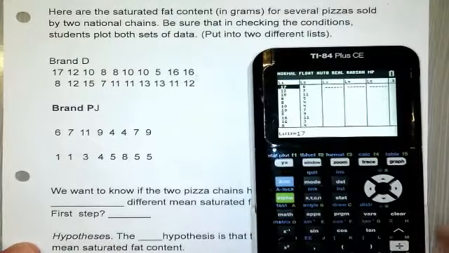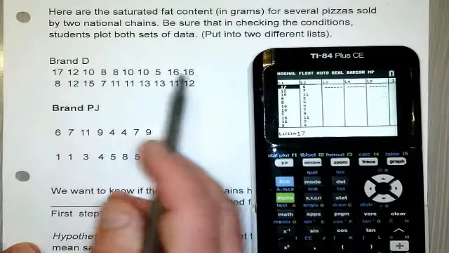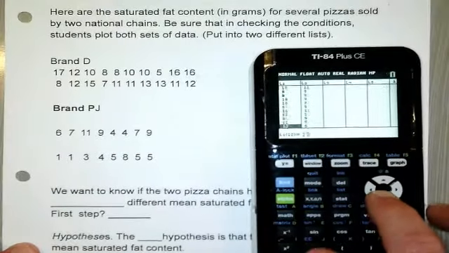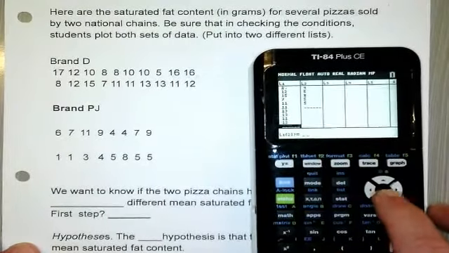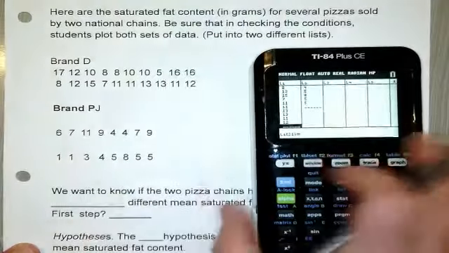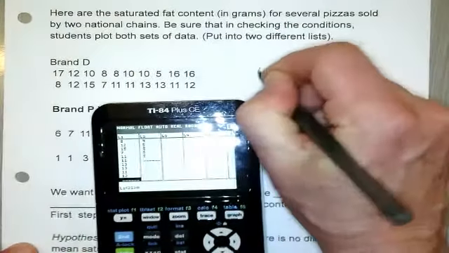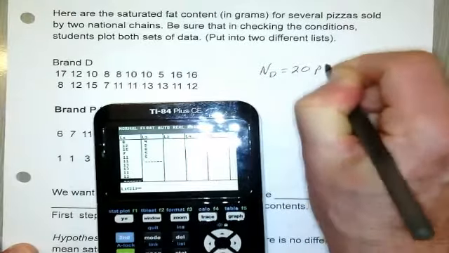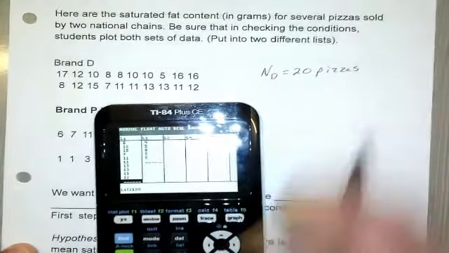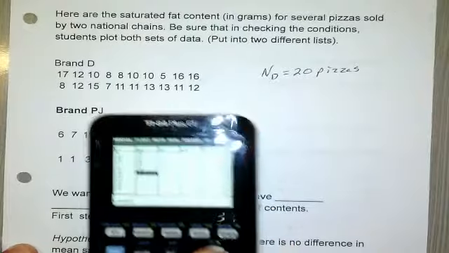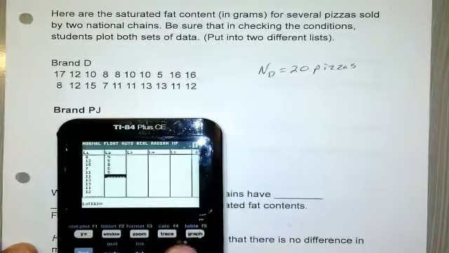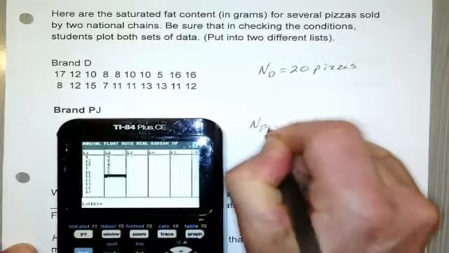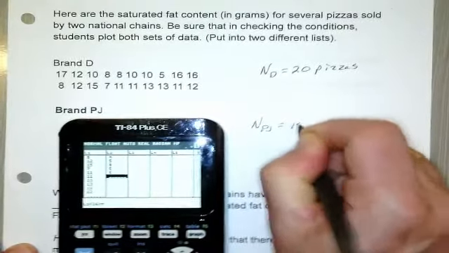Stat, Edit, and take the first one and put all those numbers into L1. There turn out to be 20 of them. So that tells me that n of brand D is 20 pizzas. Then I look over at the other list I've put in, and there are 15. So n of PJ, these two national brands, is 15 pizzas.